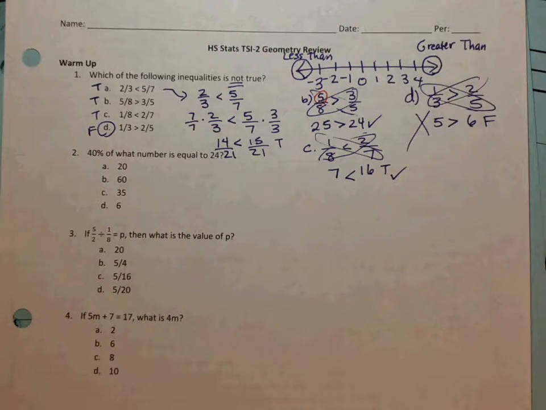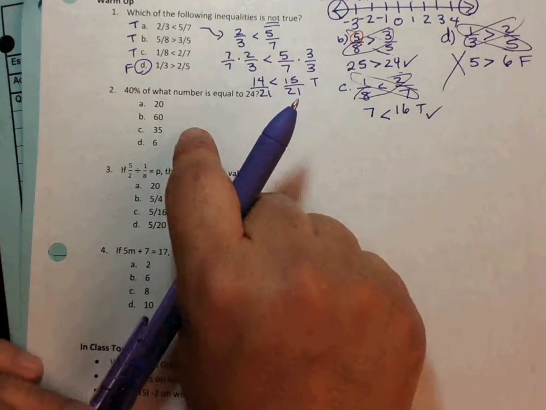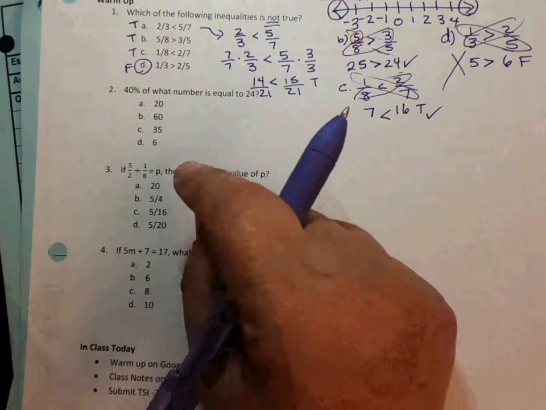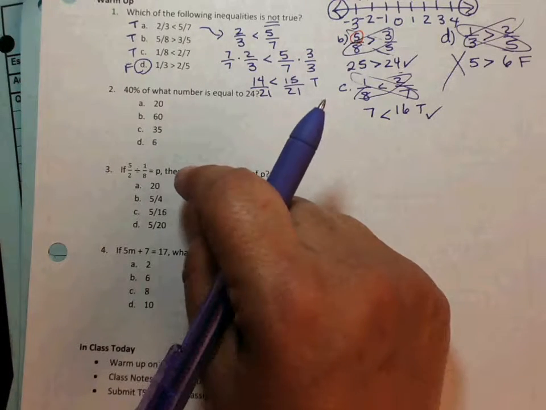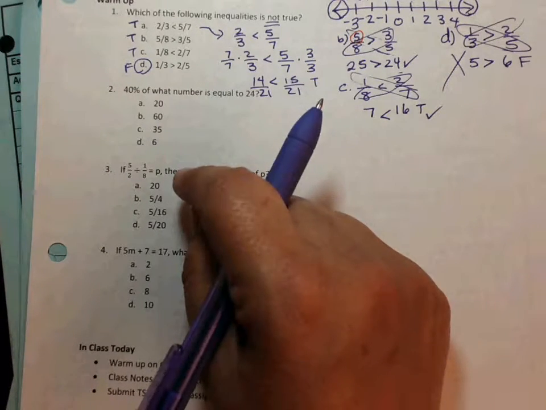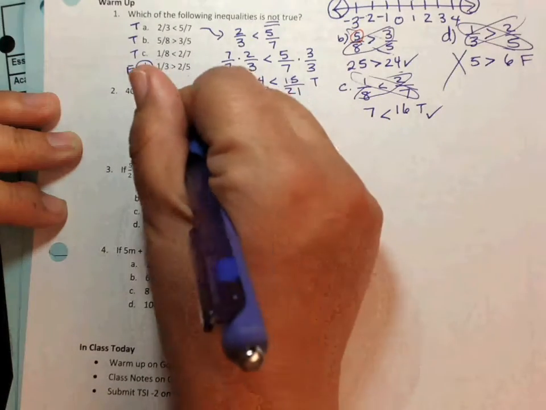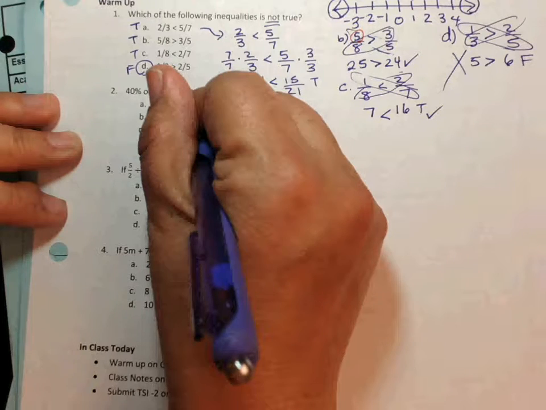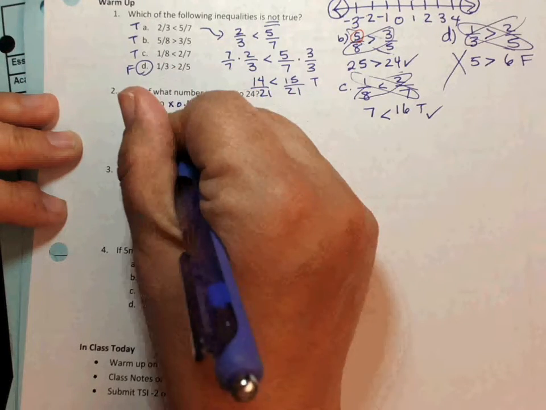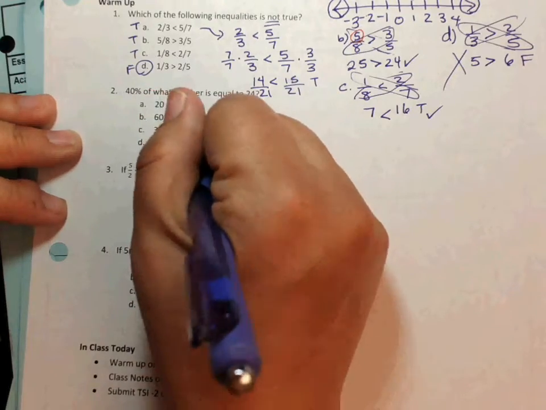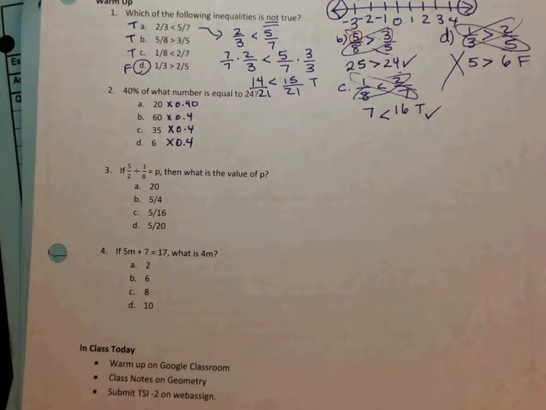Now, this one was a really fun problem in class because some kids came up with some great ideas to do it. Some kids are comfortable multiplying by 0.4. They realize that 40% of a number is multiply it by 40% or 0.40 or just 0.4. Go ahead, and if you're comfortable with that, just figure out which one of these gives us 24. And that's fine.